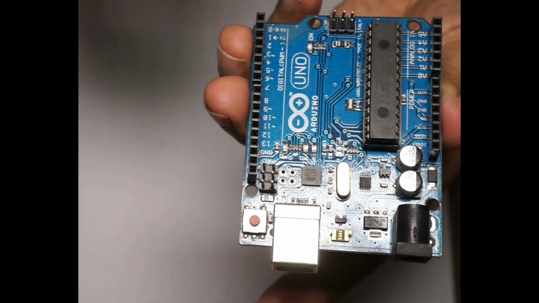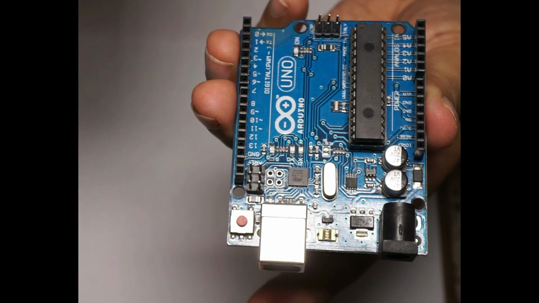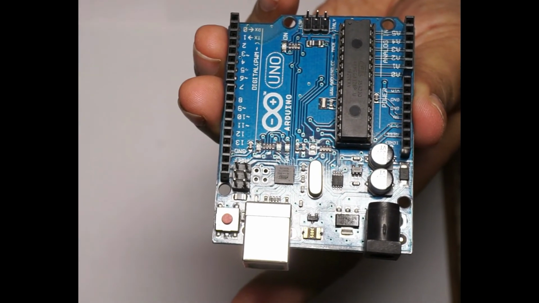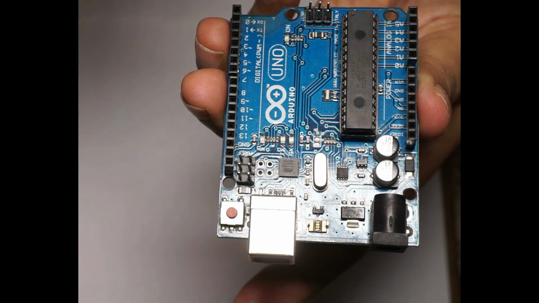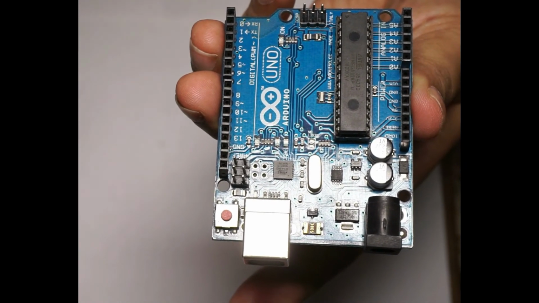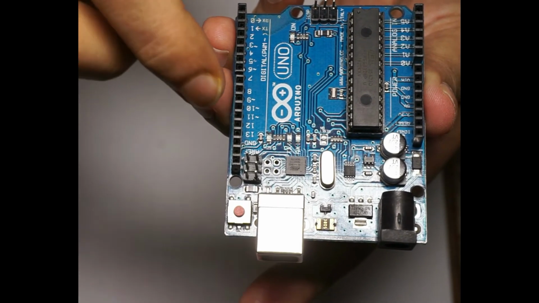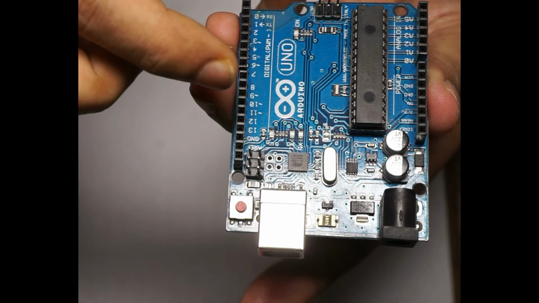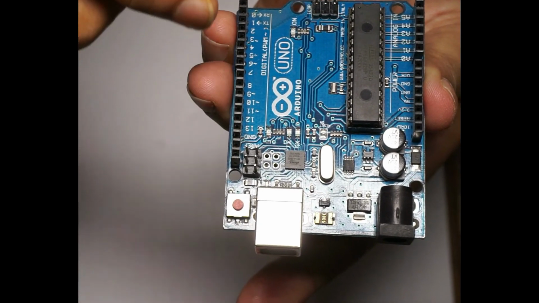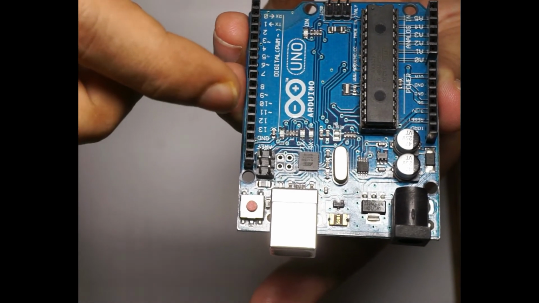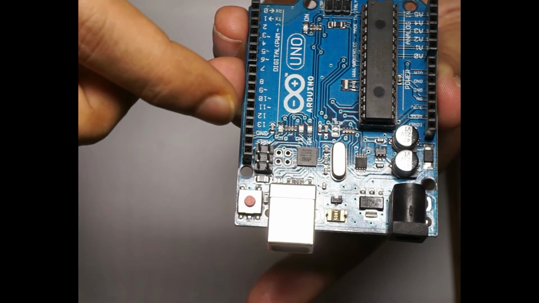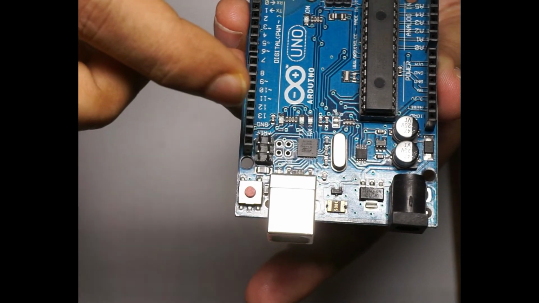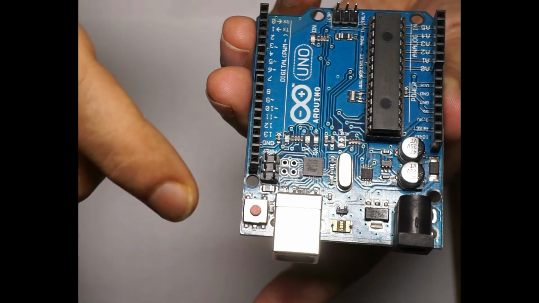Among the 14 pins, 6 pins are PWM pins, pulse width modulation pins, where input is digital but output is variable analog voltage. Okay. After that, 0 to 13 are digital pins. Now after that we have one ground pin, and then we have the AREF pin, and the rest are unused.